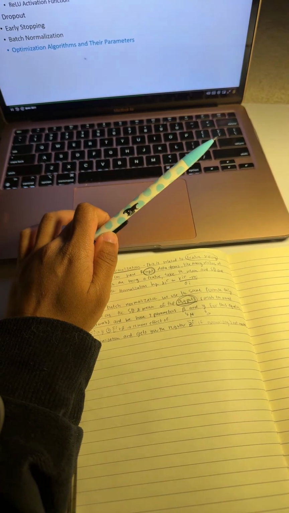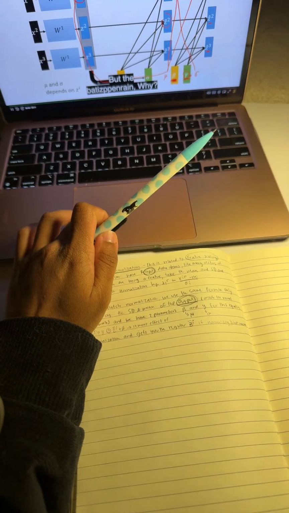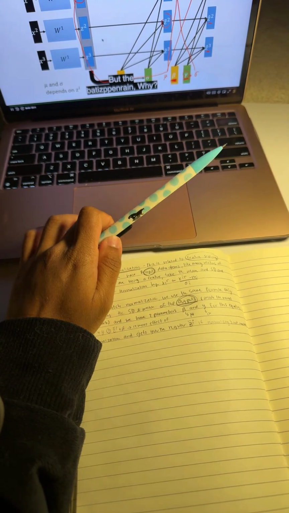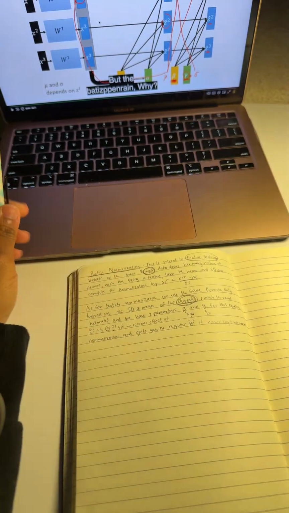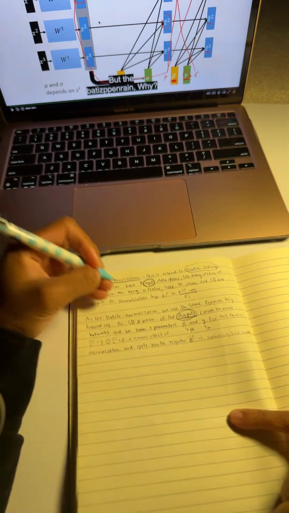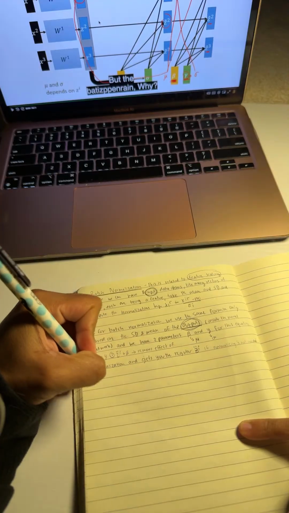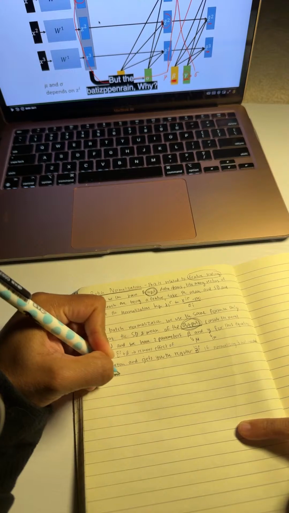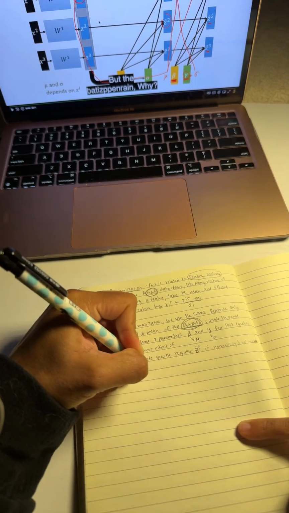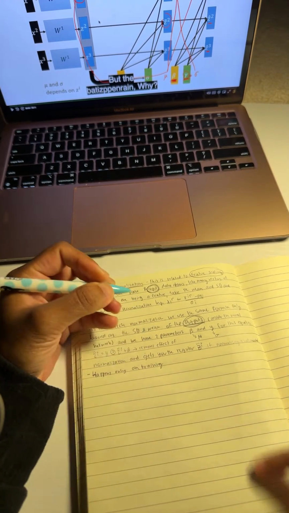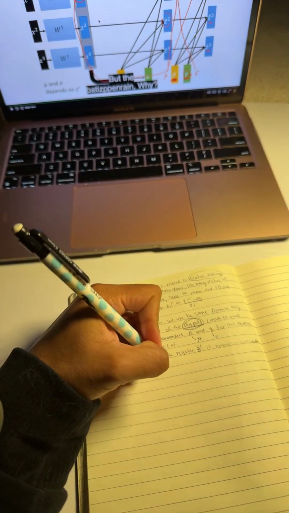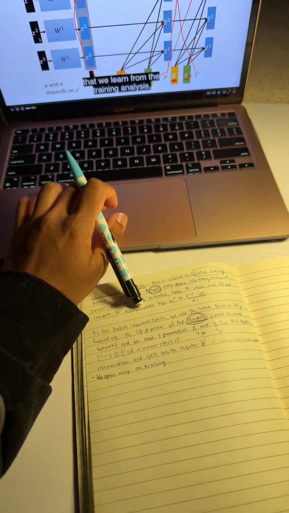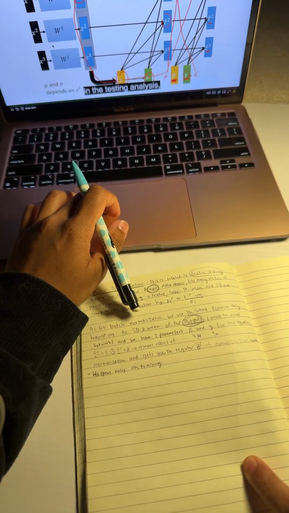Okay, so here, the batch normalization, this is happening on the training. Why? Because this mu and this standard deviation are what we learn from the training dataset. So when in the test.